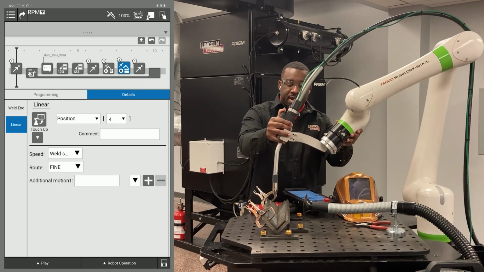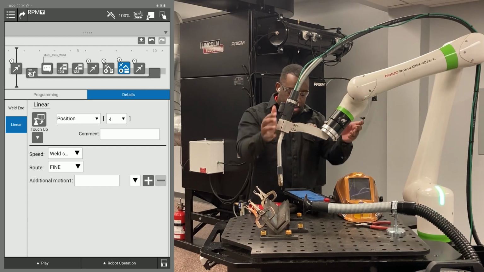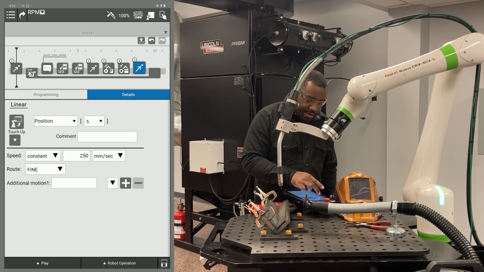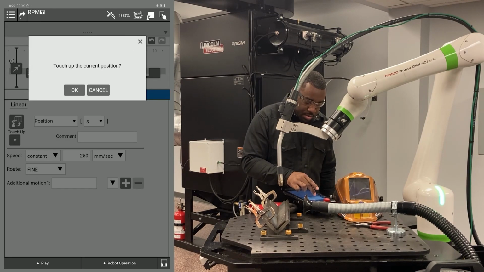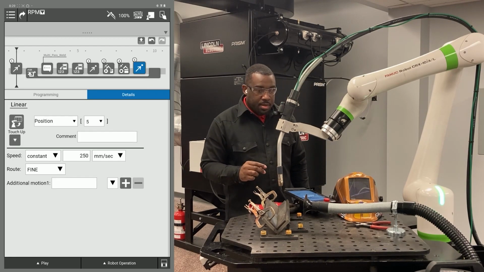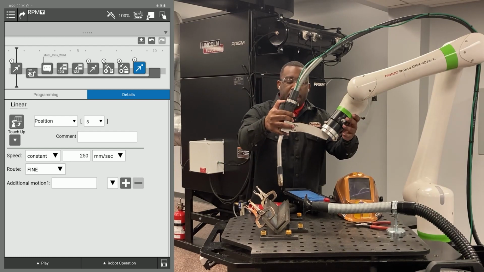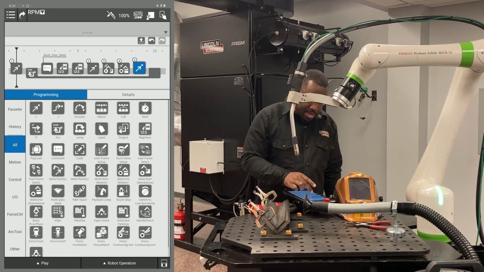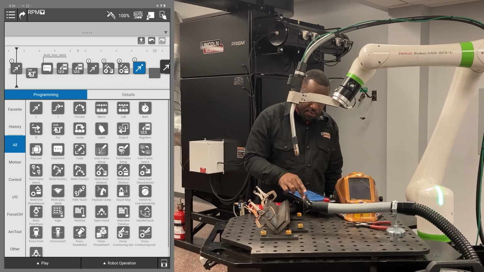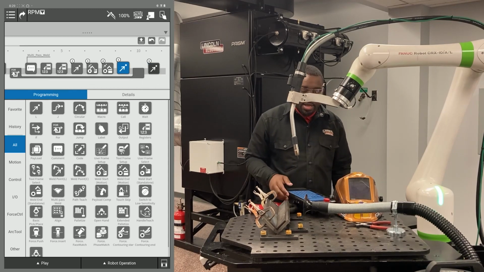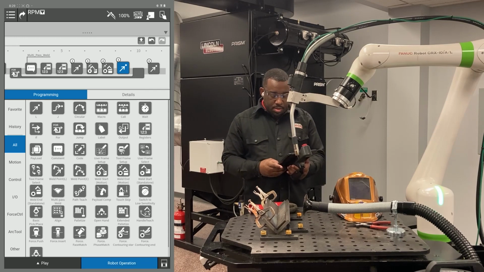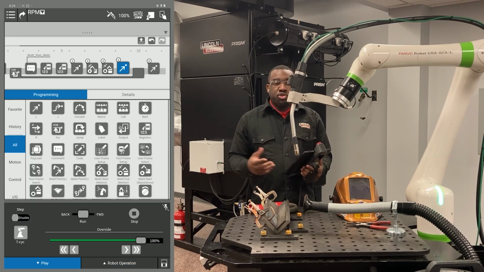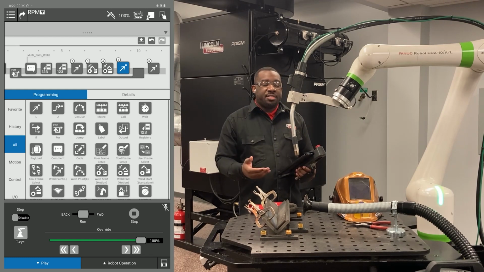Then I want to move it to my retract point and touch up number 5. Now, if you wanted to go back home after your program, you can move it out the way and then you can slide the L and the J move after your multipass weld icon. Now from here, I'm going to dry run my program and show you guys my offsets.